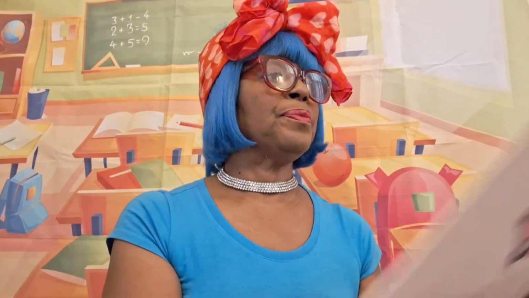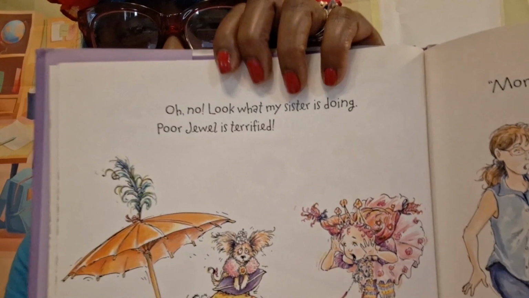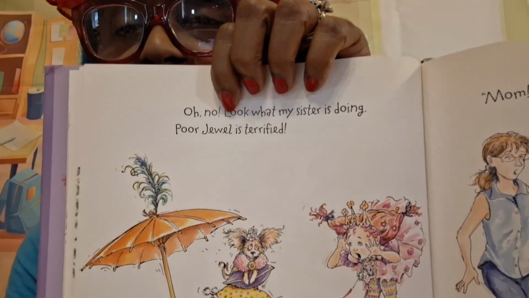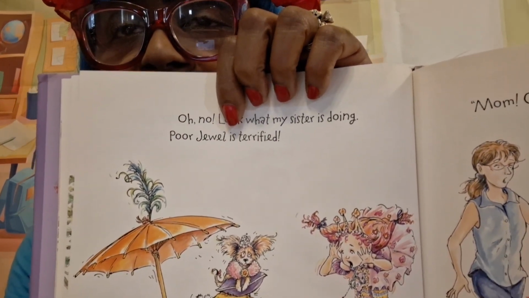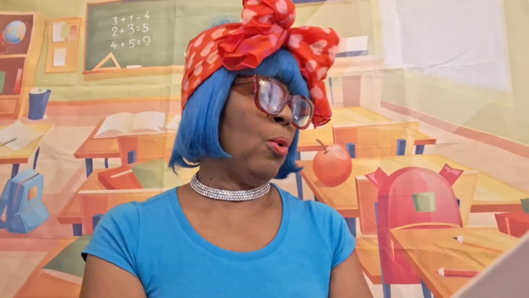Okay? So in this book, she says, "Oh no." And look, oh no is the interjection, and there is the exclamation mark right after oh no. So if you read this story, you'd say, "Oh no! Look what my sister is doing."